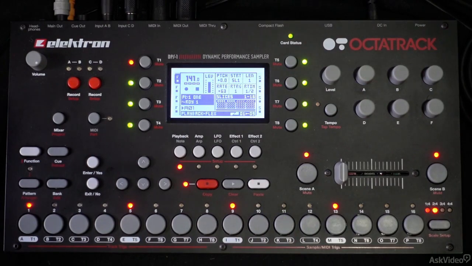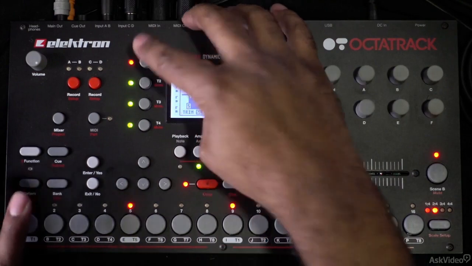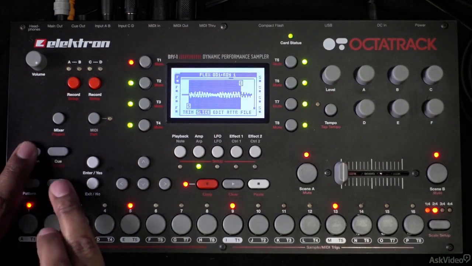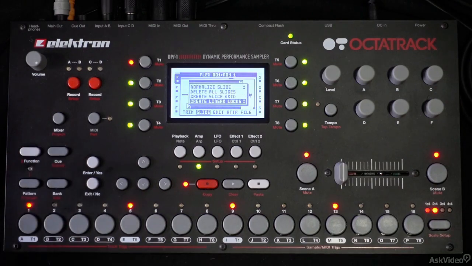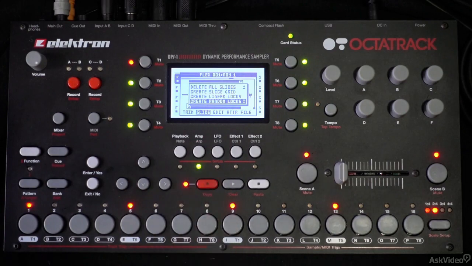Now let's take this a little bit further. I'm going to go back into the edit menu, hold track, edit. And back in the slice menu, if I hold function and press edit to get to the contextual menu, below create linear locks, we have create random locks. So instead of making it so that each trig will play the next slice in order, we can make it so that each trig will play a totally random slice.